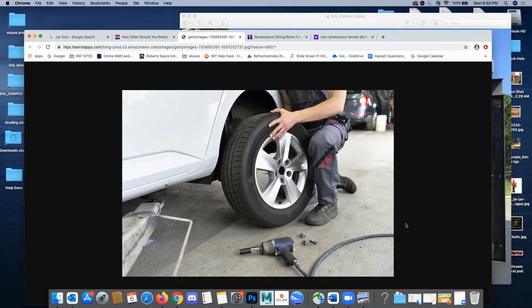Is this reflective or no? Someone said no. The tire, not the dude's nails. I got a no and a yes. The reason I'm doing this is because I want you guys to forget what you know and do what you see.